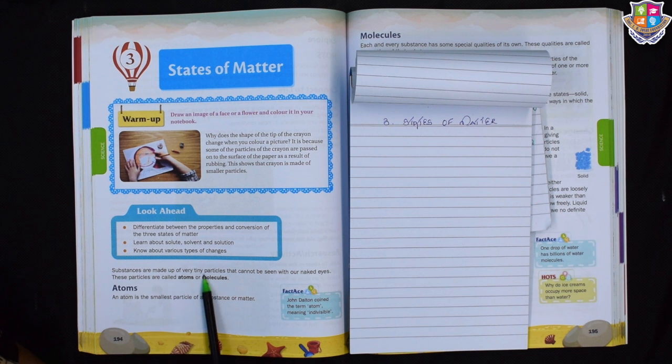Substances are made up of very tiny particles that cannot be seen with our naked eyes. These particles are called atoms or molecules. Going to the atoms, an atom is the smallest particle of substance or matter. Let's see. The fact is, John Dalton coined the term atom, meaning indivisible.